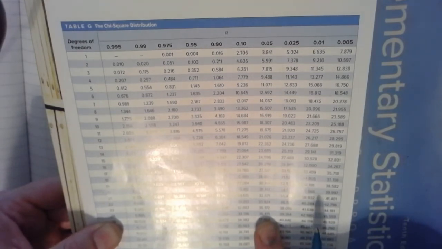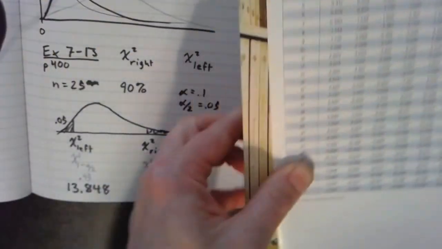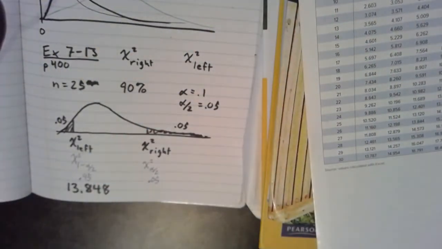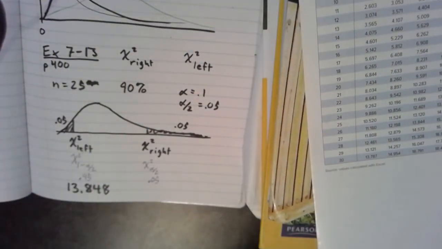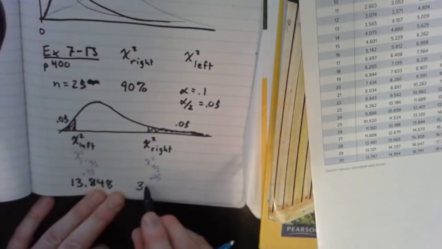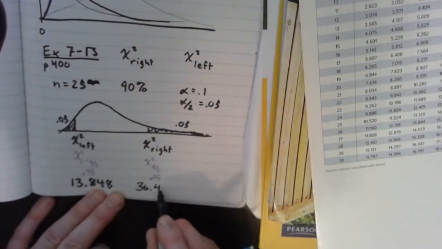And that value, I think I'm seeing it correctly, is 36.415. There's a glare on the page. You guys can't see anything at all. So what did I say? 36.415.